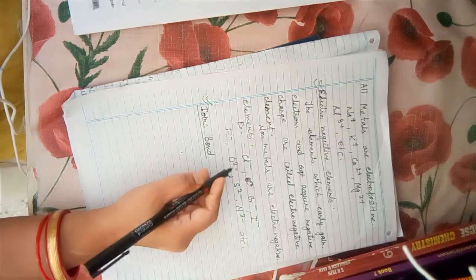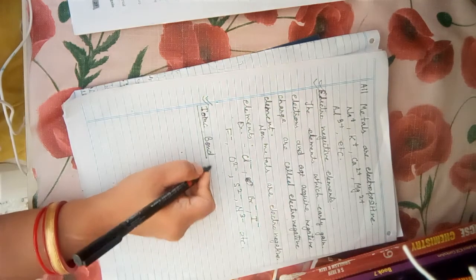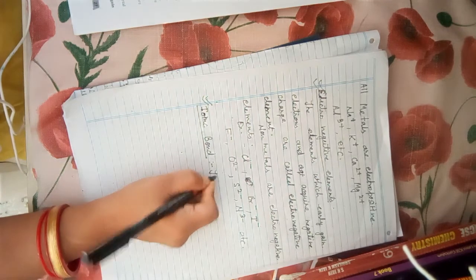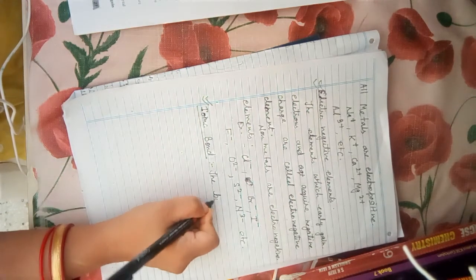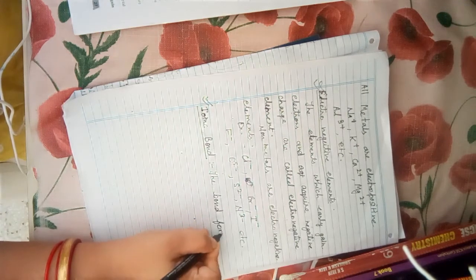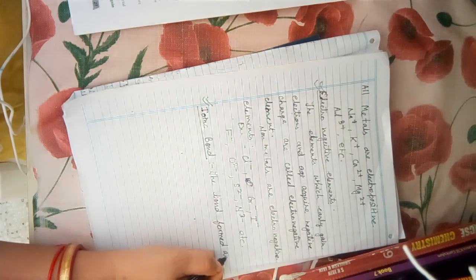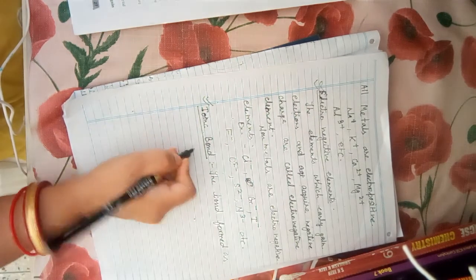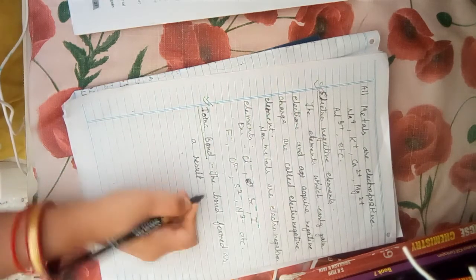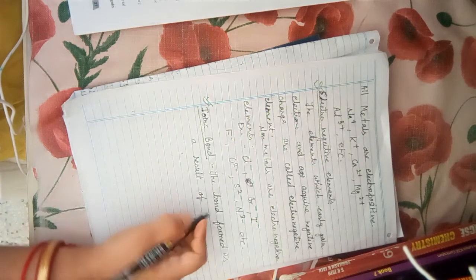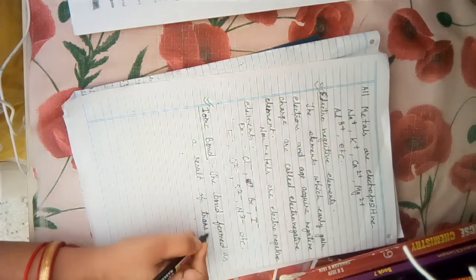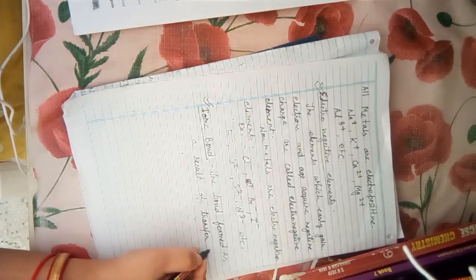Ionic bond: the bond formed as a result of transfer of electrons.